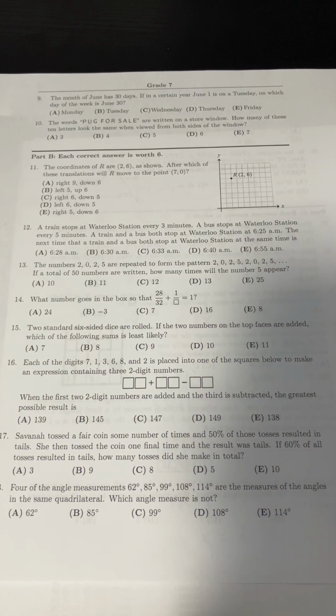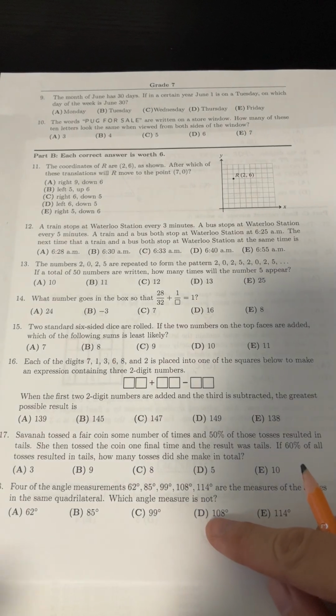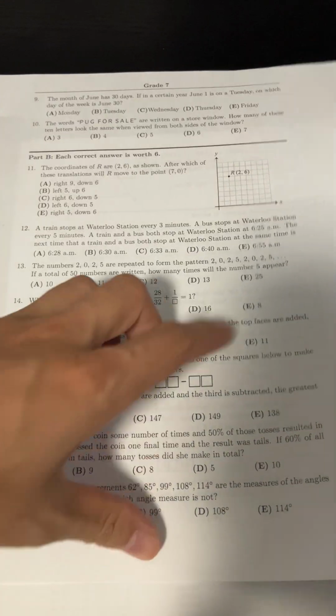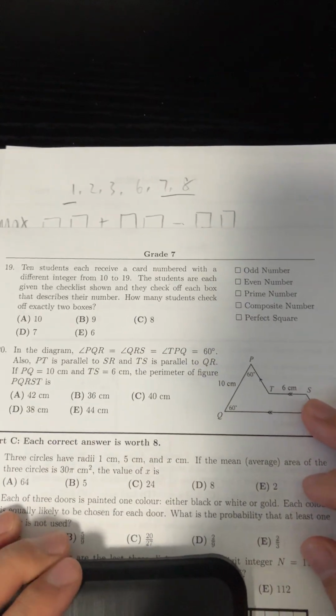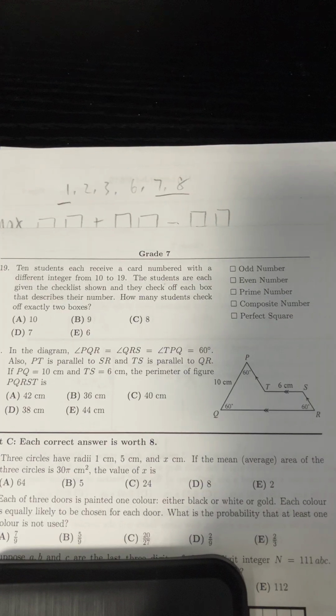It doesn't actually matter much from a math perspective. But if you really want to speed up on the exam, you can just look at the last digit, and this should take no more than 10 seconds for you to solve this problem. Anyways, the answer is 108 with the last digit being 8. And this is problem number 18, and we've got 2 more for this part. Okay. This problem, number 19, 10 students each receive a number.